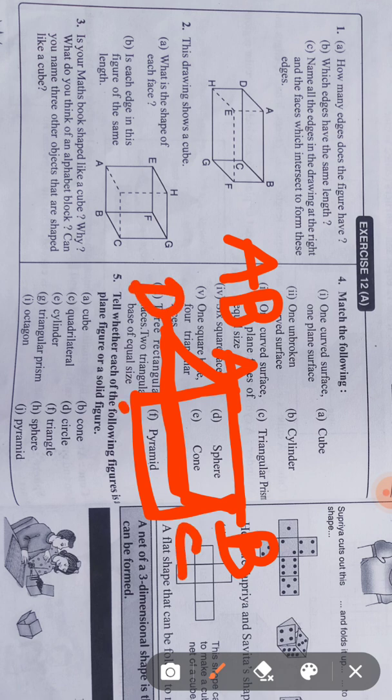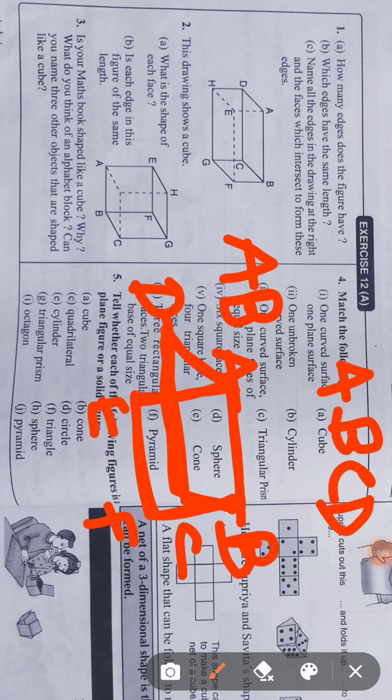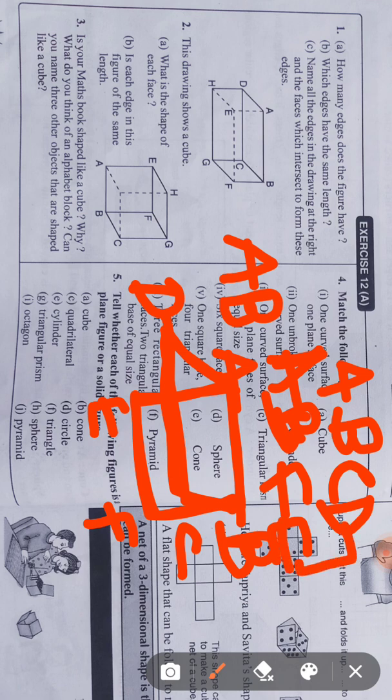Now below we have E and F. So the faces forming this AB are A, B, C, D, and the other face is A, B, F, E. So these are the two faces responsible for forming AB. In this manner you will be able to find more faces and edges.